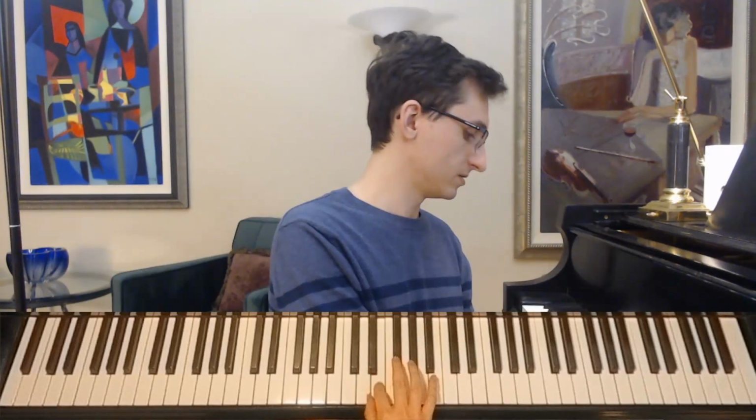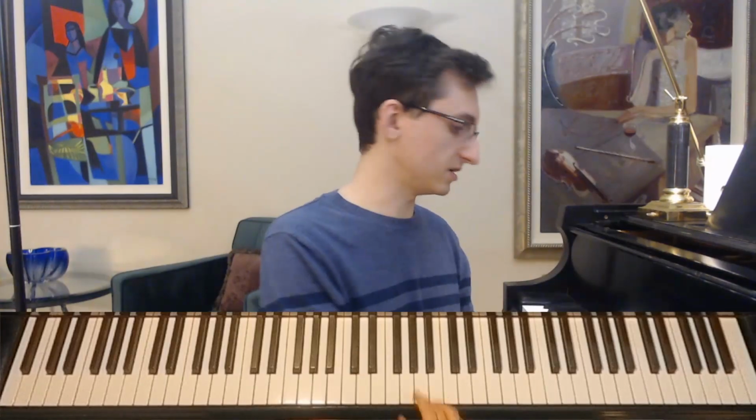Let's try now D major. Remember, D major had F sharp and C sharp. So we had our first, third, and fifth again. D, F sharp, A. But for a flat 3, again, we're going to lower it by a half step. Not literally to a flat, but just down a half step from a sharp back to the white key.